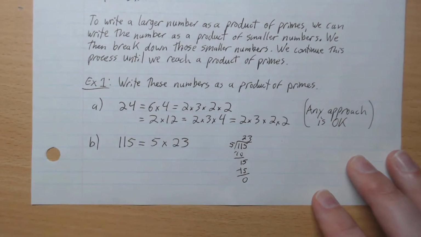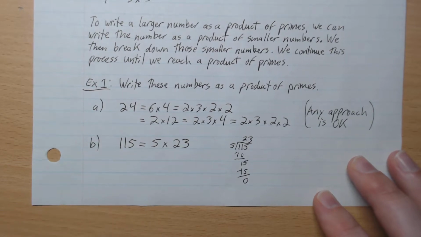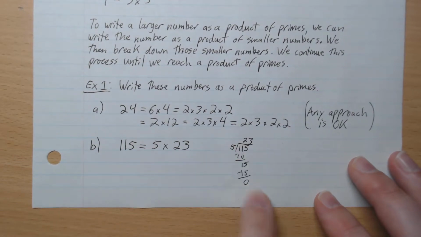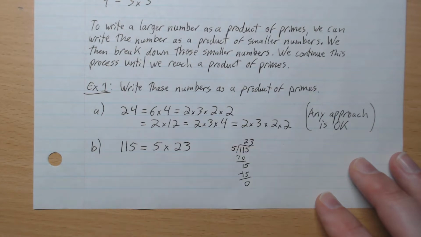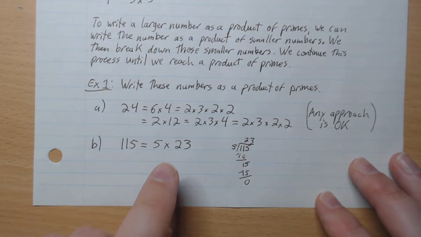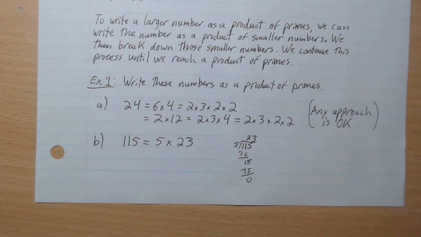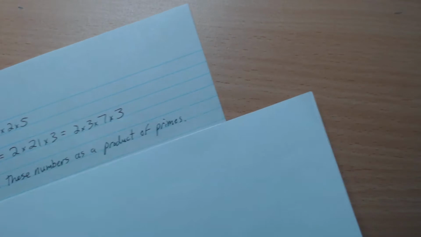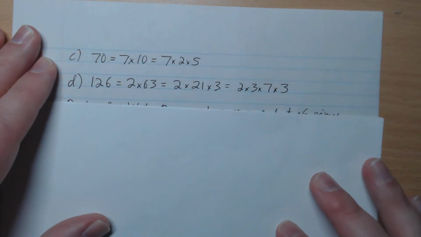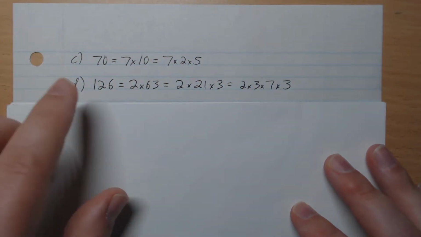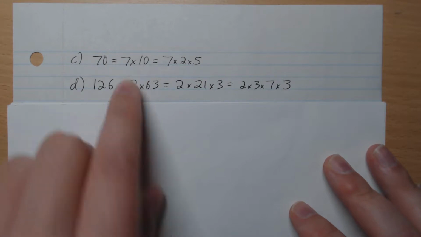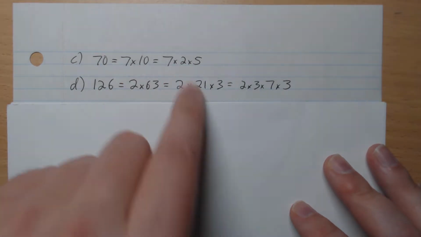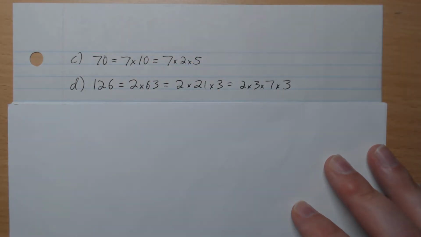So 115, we notice that it ends with 5, so it's divisible by 5. Long division here, and we get 23. 23 is prime, so 115 is 5 times 23. Okay, C. 70, 7 times 10. 10 is 2 times 5, and so there's our product of primes.